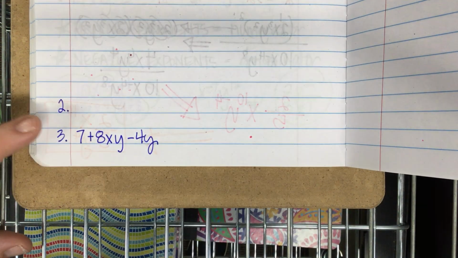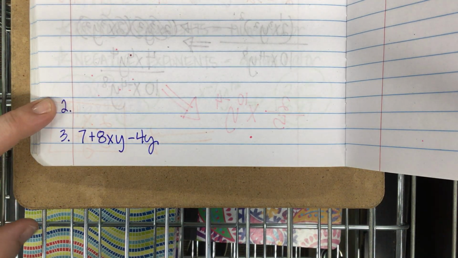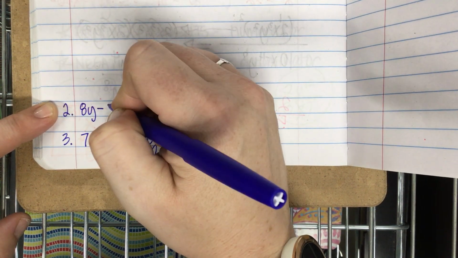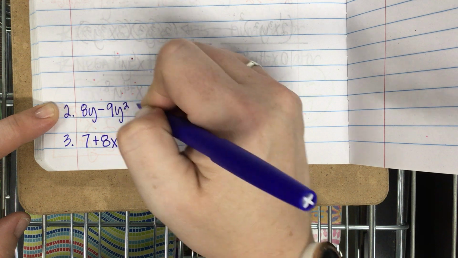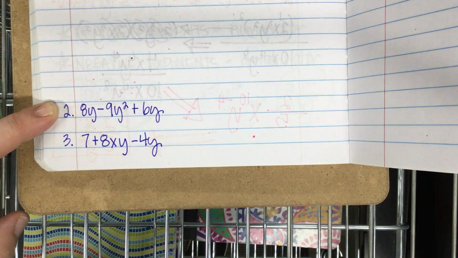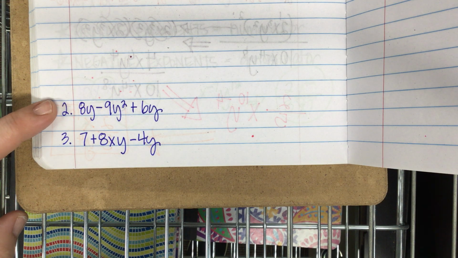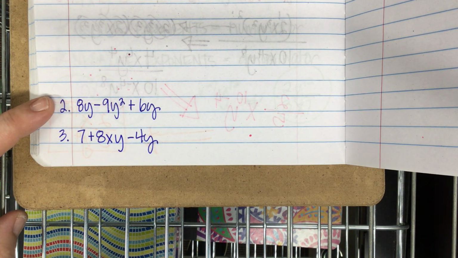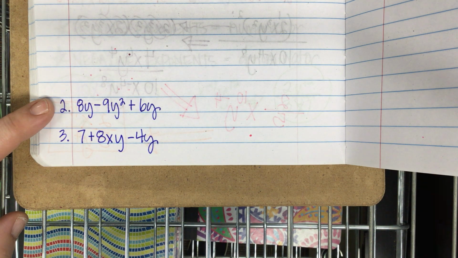Then I'm going to skip a line and I'm going to put the second example: 8y minus 9y squared plus 6y.